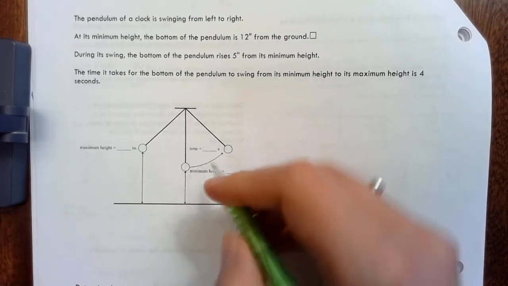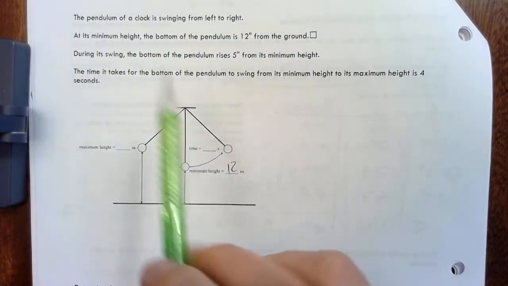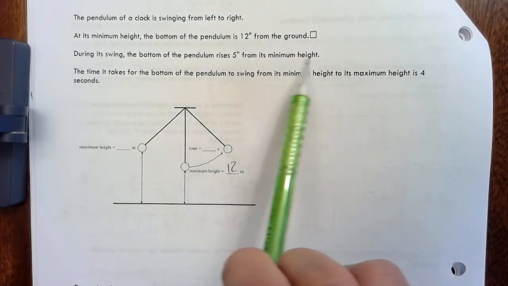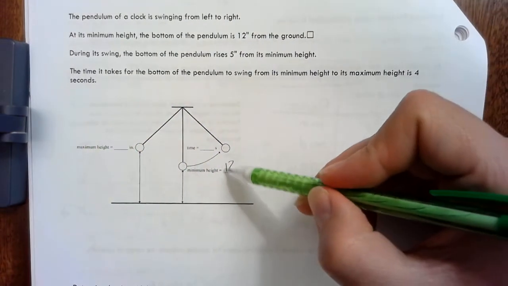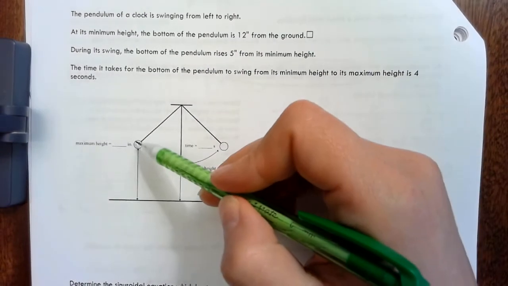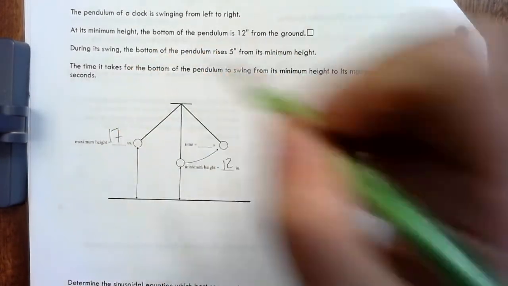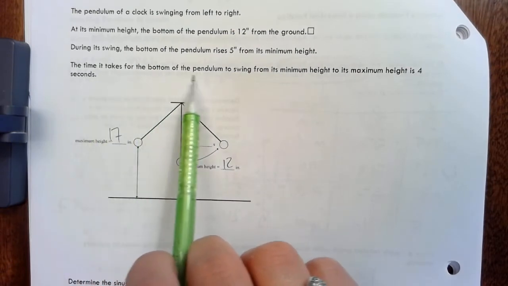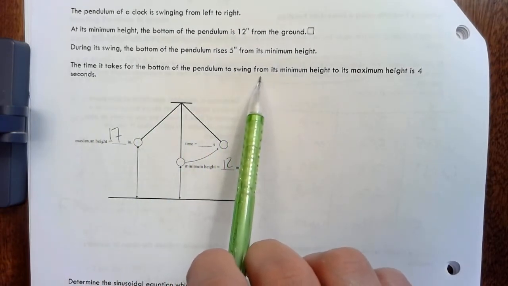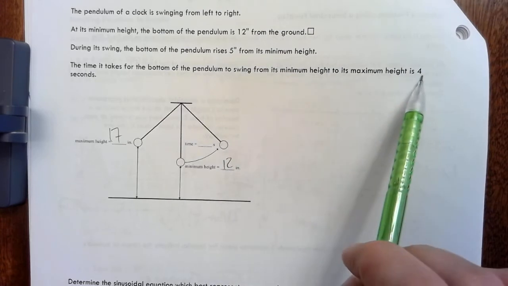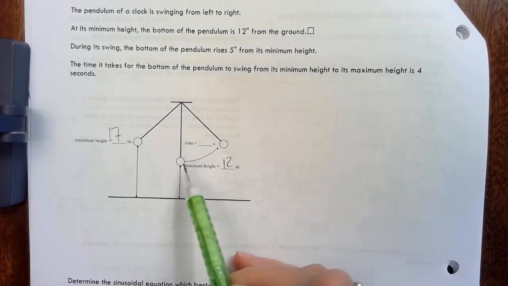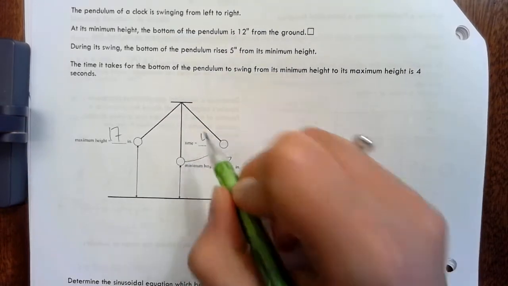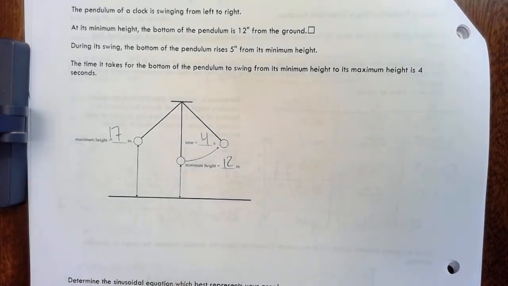So right here, minimum height, 12. During its swing, the bottom of the pendulum rises 5 inches from the minimum height. So from here to the maximum height would be 17 inches. 5 inches there. Okay. The time it takes for the bottom of the pendulum to swing from its minimum height to its maximum is 4 seconds. So from here to here, that's going to take 4 seconds. They're trying to help scaffold it a little bit with that picture.